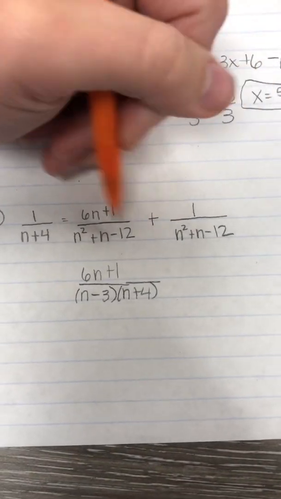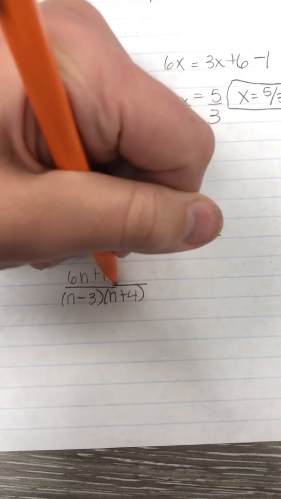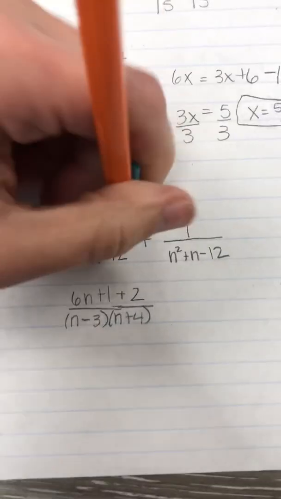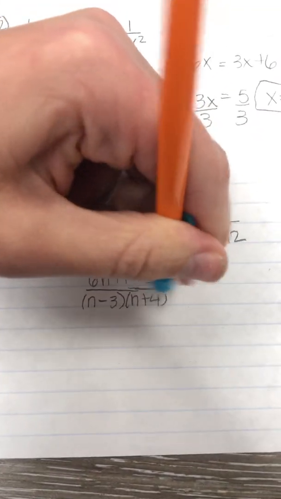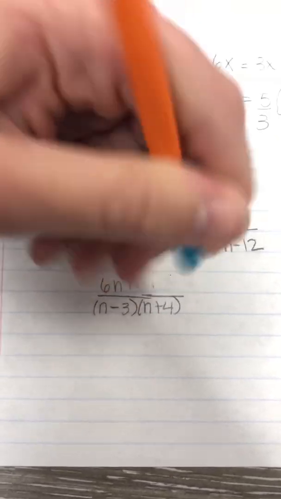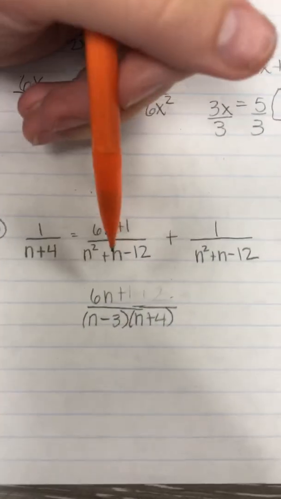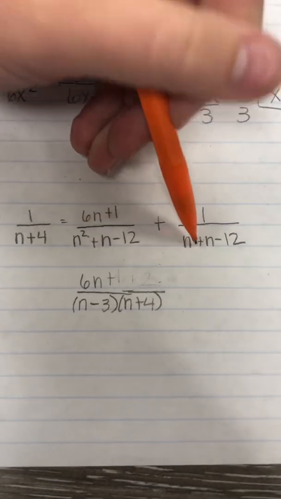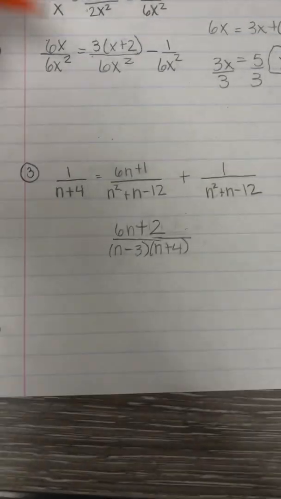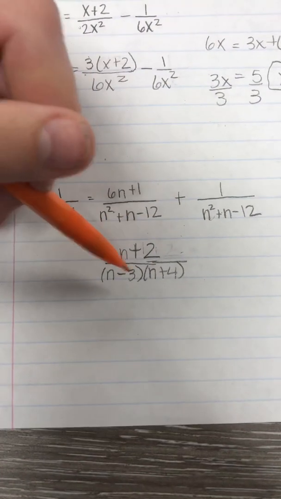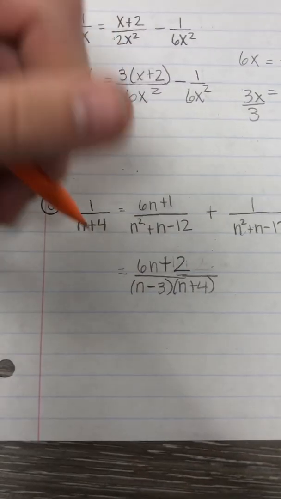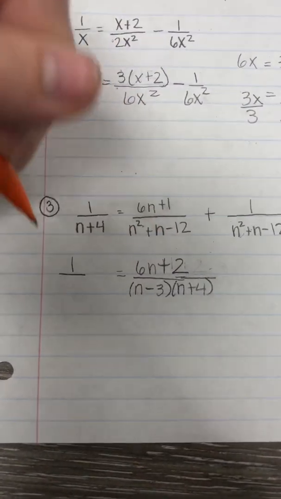Right, and these already have the same denominator, so really I could just combine them, which is what I'm going to do. Oh, plus 1, which makes it 2. I'm actually just going to rewrite that as 2. That is something you can do straight from the get-go. If you notice that these have the same denominator, go ahead and combine them. So we have 6n plus 2. All I've done is factor the bottom and then combine the top, is equal to 1 over n plus 4.